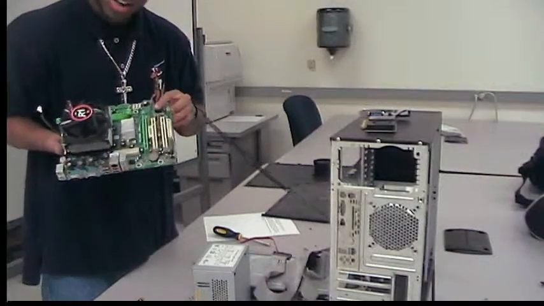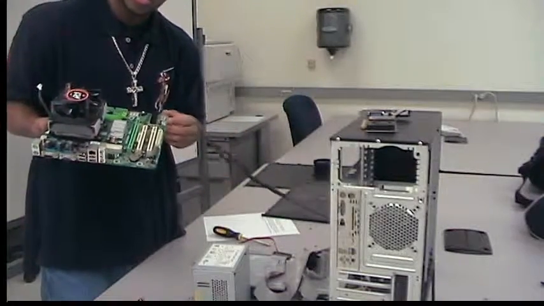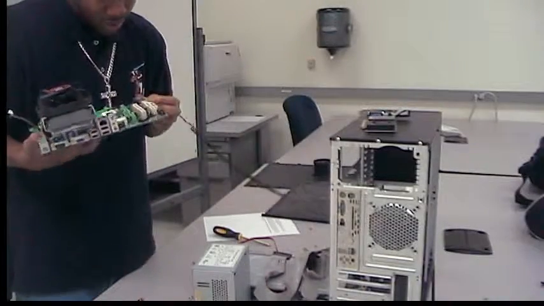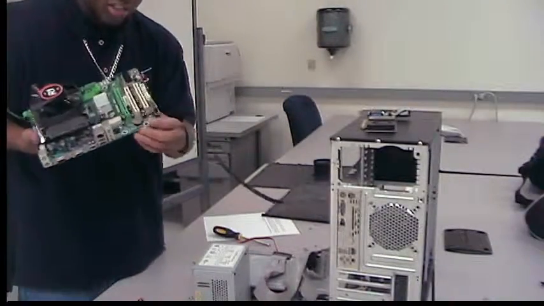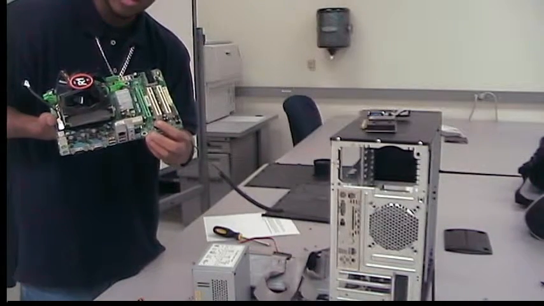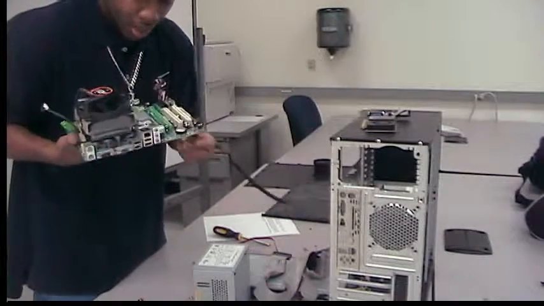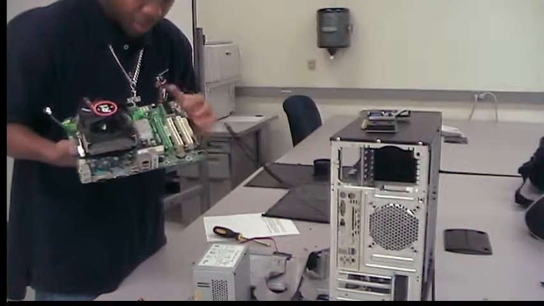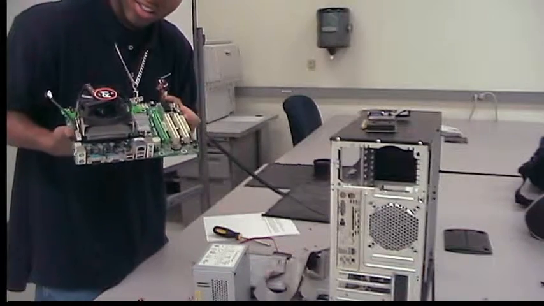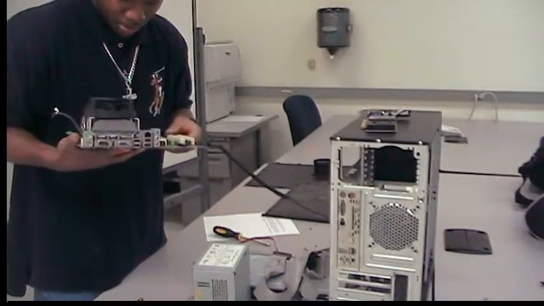We have our serial ATA ports, which, as I said before, we have a hard drive that's serial ATA, so we make use of these ports to support the hard drive. We have here our CMOS battery, which is responsible for maintaining the configurations that are set in the BIOS, the basic input-output system. And we have our PCI Express slot. PCI Express is rather cutting-edge, recent technology, so that gives us some high-end graphics.